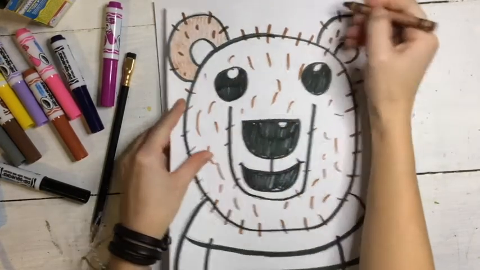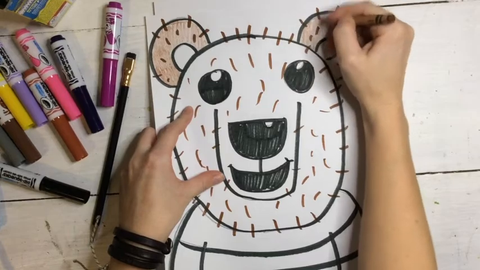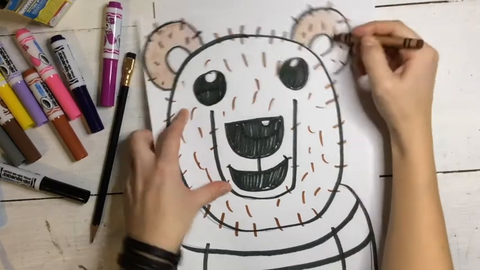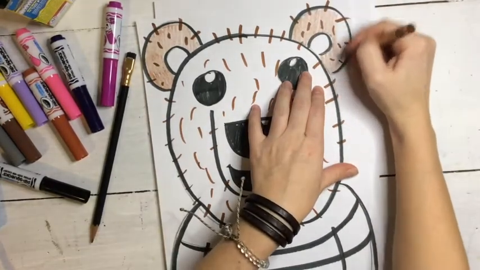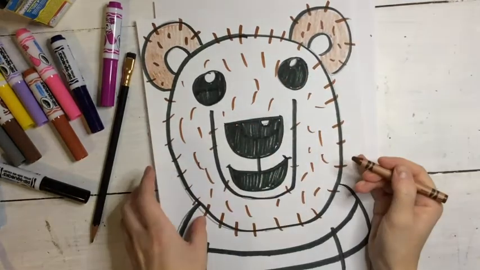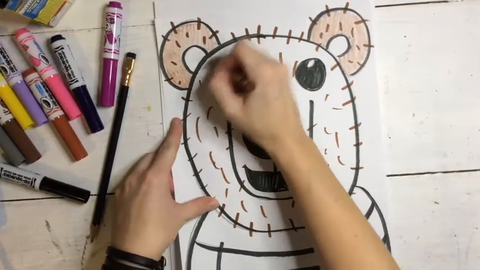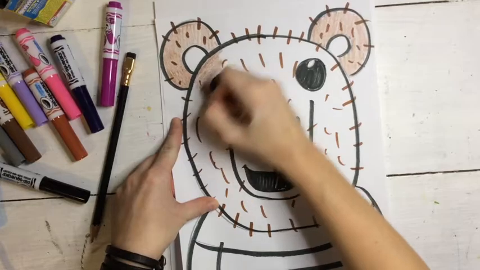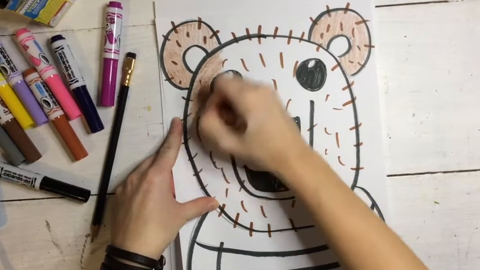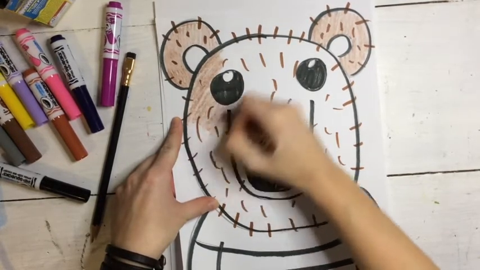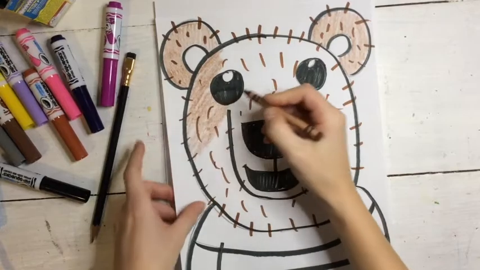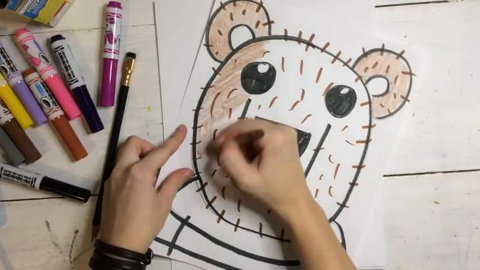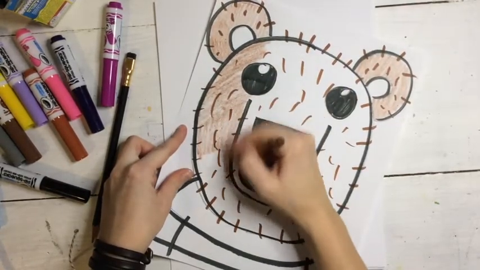So my marker lines and my quick little lines that are the texture are showing through. So I'm just going to color the rest of my bear's face very light. I might take my marker and my crayon and press down a little bit harder when I get to the inside snout or nose area because I want that to be a little bit darker so it has a little bit more dimension in my artwork.